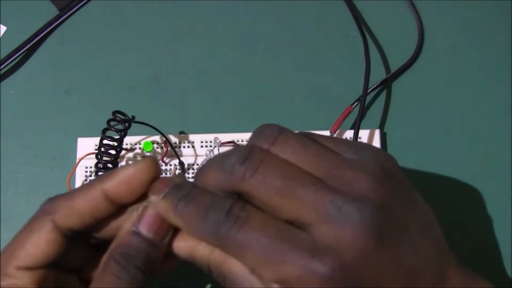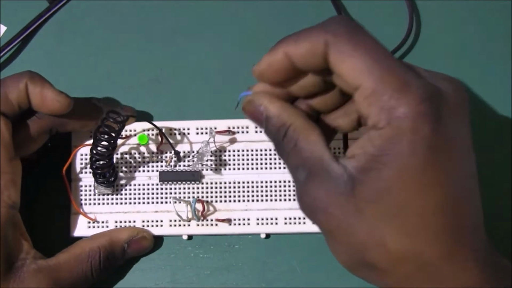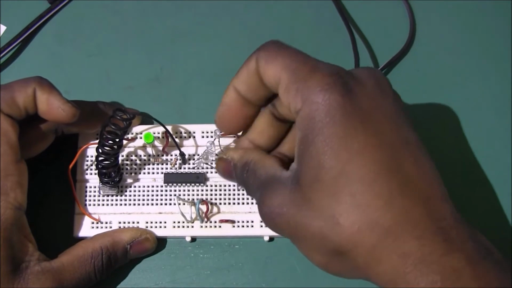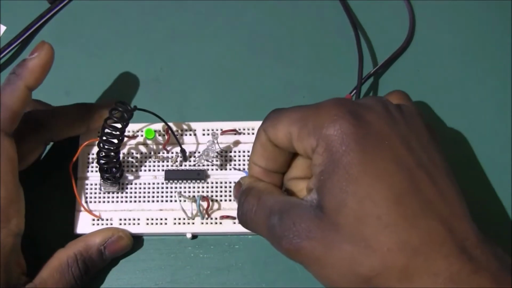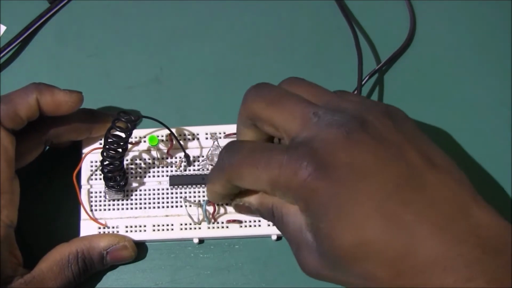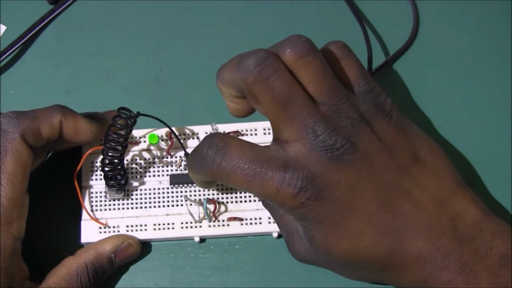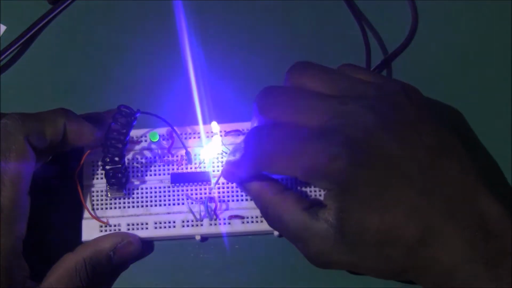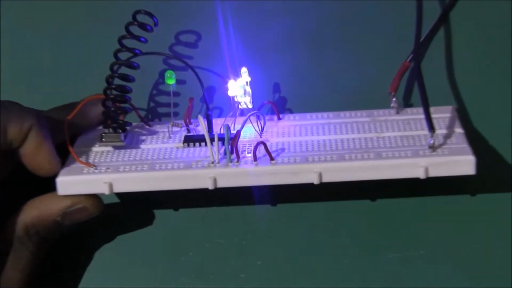Okay, and then I'm going to ground all the cathodes. There you go. So you can see they are all continuously lighting.